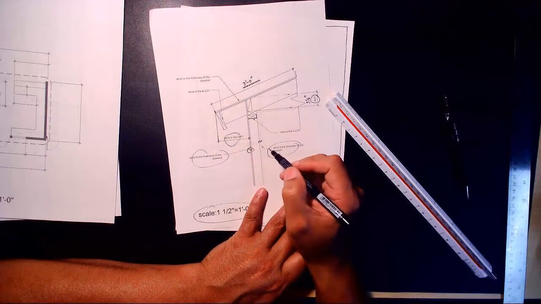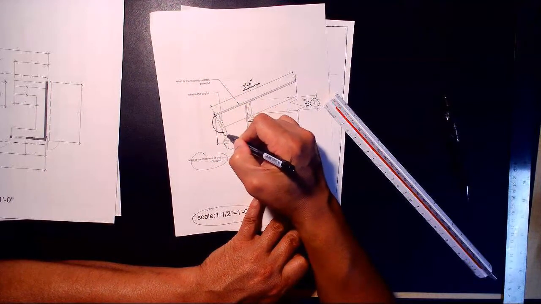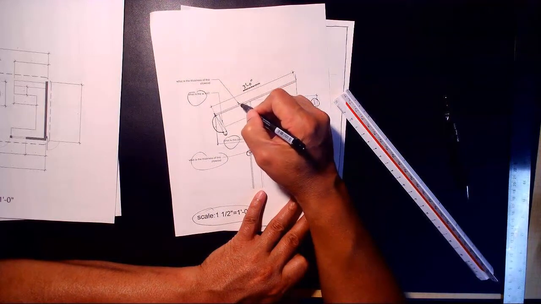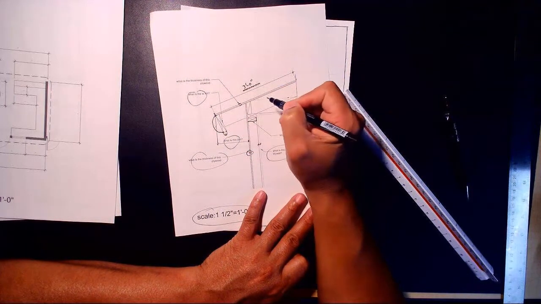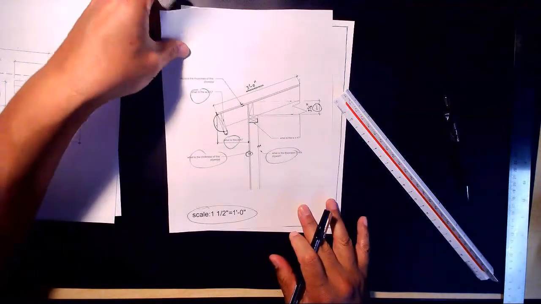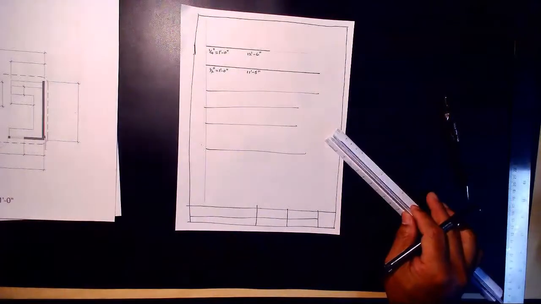You're going to give me that measurement. You're going to give me the height of this and the width of this. And you're also going to give me the thickness of this plywood and how thick that is. Okay, so use 1.5 inches equals a foot. And I like to see all these measurements measured out using your architecture scale.